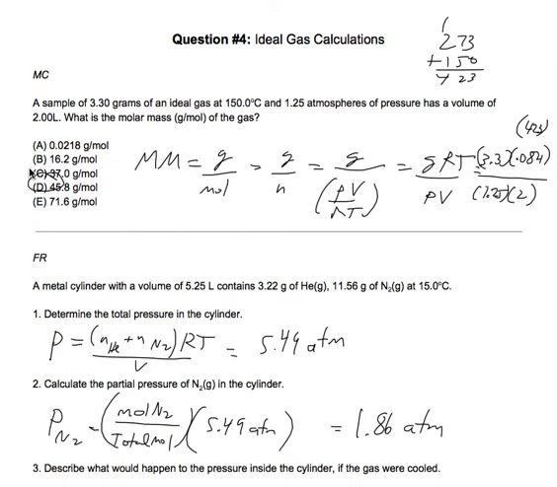Question 4, ideal gas calculations. This question is asking for the molar mass of a gas. Now it seems kind of tricky because we don't know what gas it is. But all we need to do is rearrange our equations here. So the molar mass of a gas can be derived the following way. We know that molar mass is grams per mole. And we know that molar mass of a gas could be determined by saying grams per n. And we can rearrange n using PV equals nRT to be PV over RT.